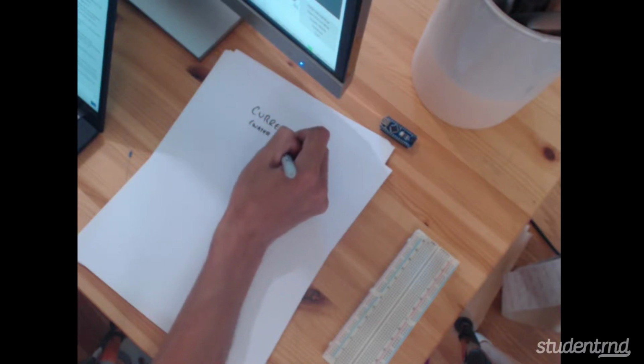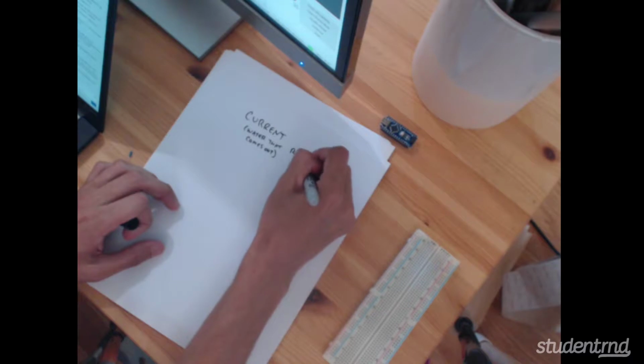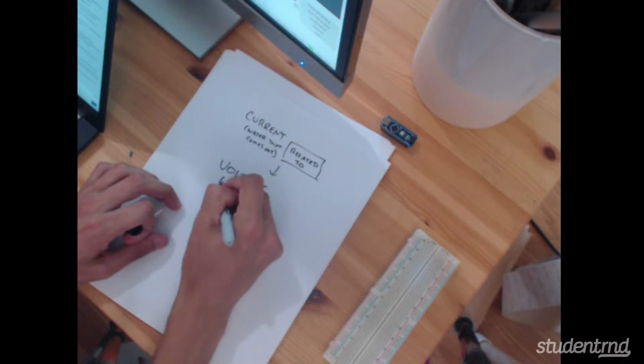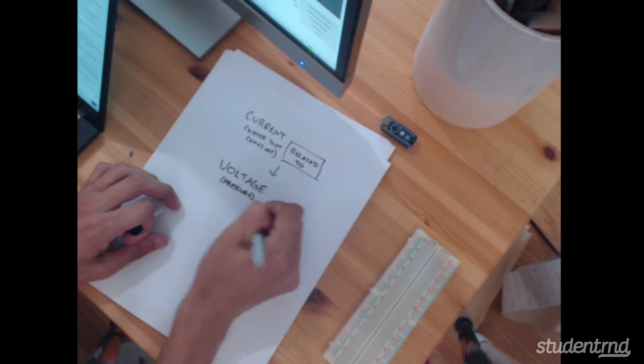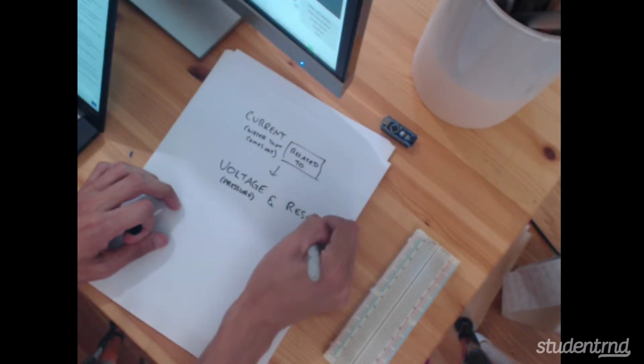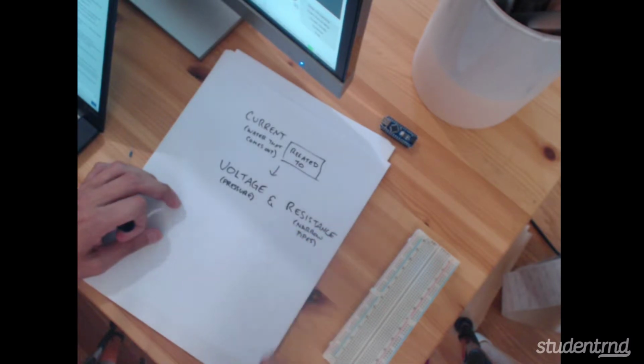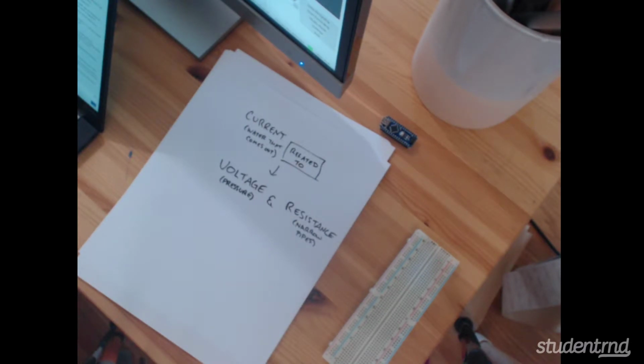Okay, so again, we said current, so the amount of water that's flowing, right? That water that comes out is related to voltage, which is kind of like pressure, and resistance, which is kind of like narrow pipes. Now, current again is the water that's actually coming out of your faucet, right?